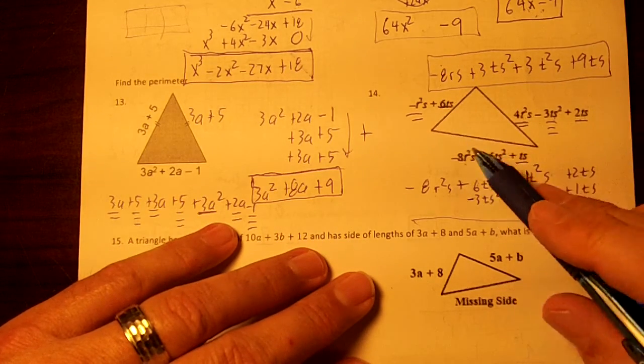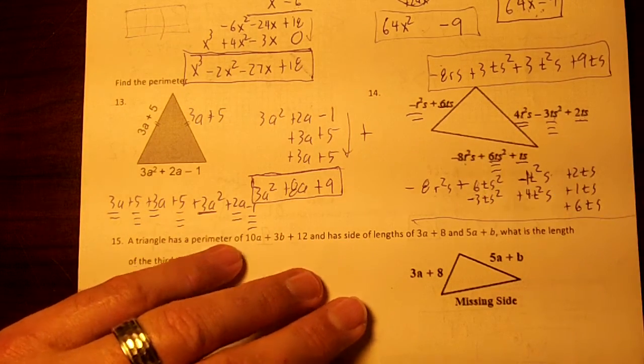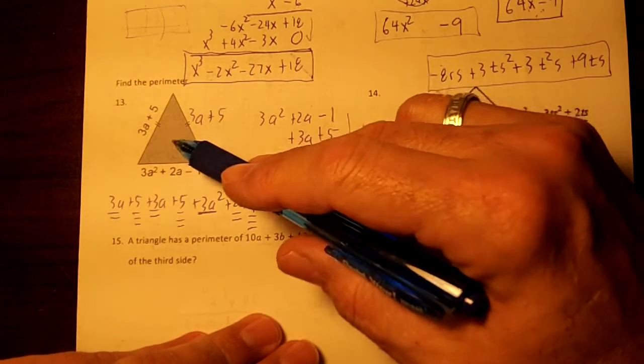That's really tricky. You won't have one on the test that's like this with all these unlike terms. It's going to be very similar to that.